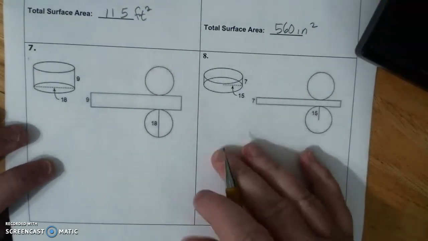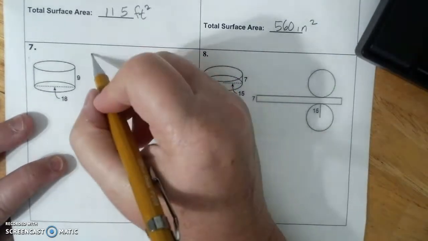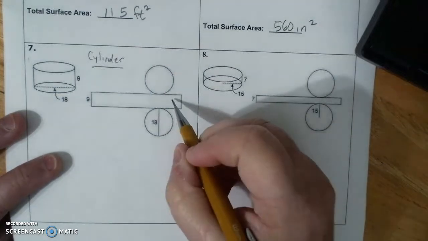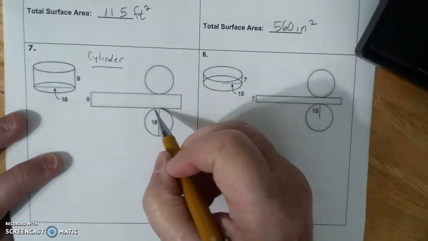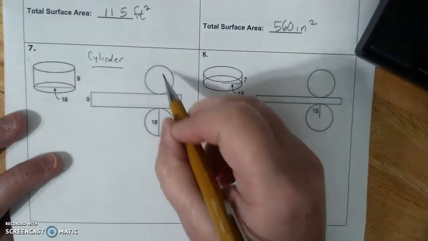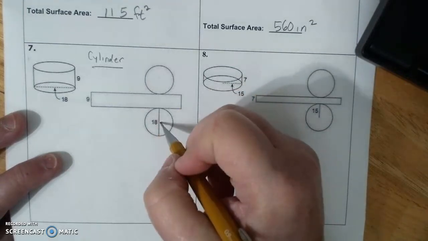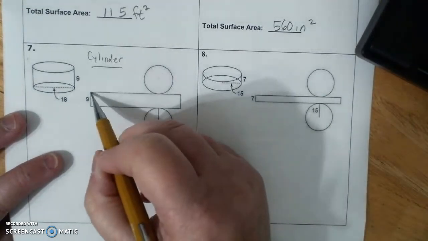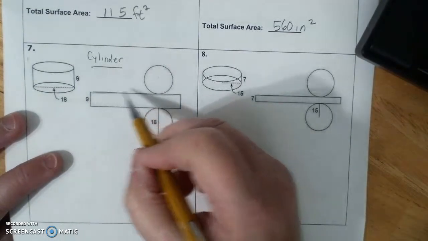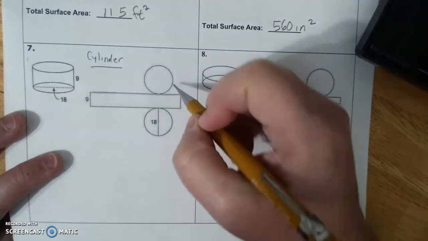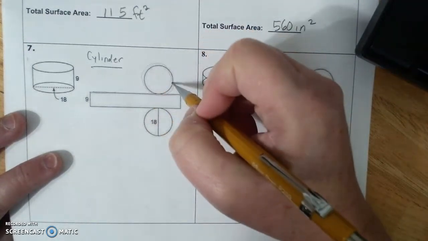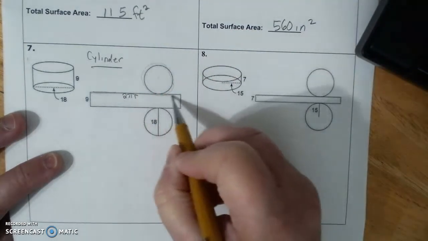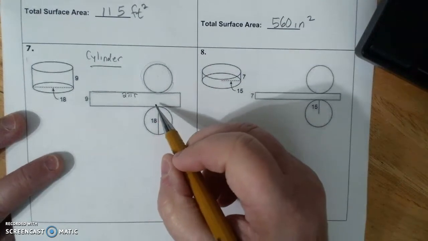So this one is a cylinder. And the major concept of the cylinder is, think of a soup can. And there's a rectangle and two circles. This is the top of the can and the bottom of the can. But the biggest concept that you have to come out of this is the length of the rectangle. If I start my circle here and I start my soup can and I wrap it around, it's the circumference. So this is 2 pi r. That's how you're going to find the length of that rectangle.